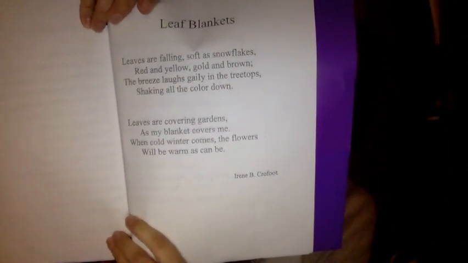And that is the poem Leaf Blankets. And it is in your purple folder. And I'll show you what it looks like. So it is right after theme in yellow, which a lot of you already recited. So here is Leaf Blankets in your folder.